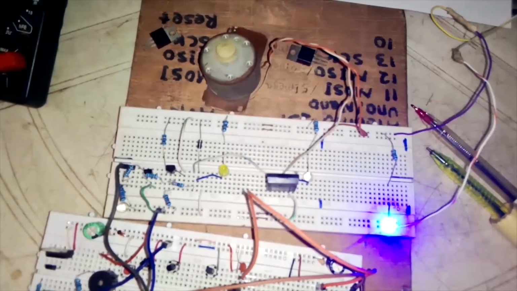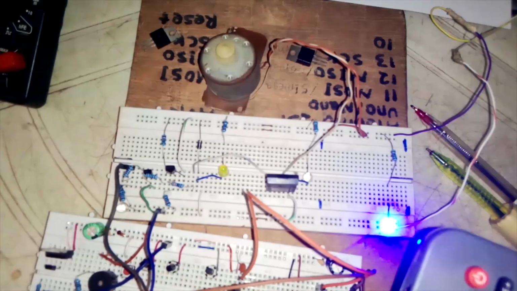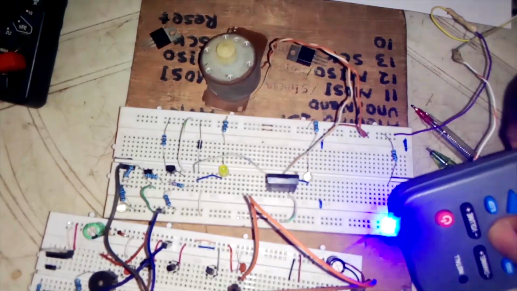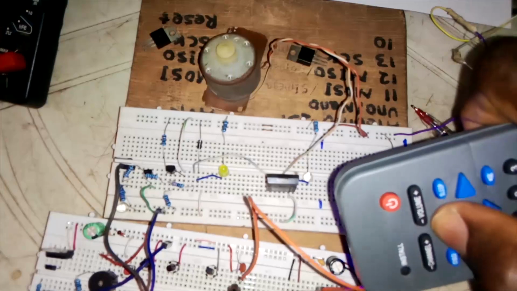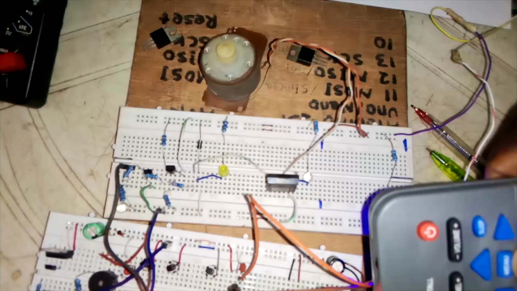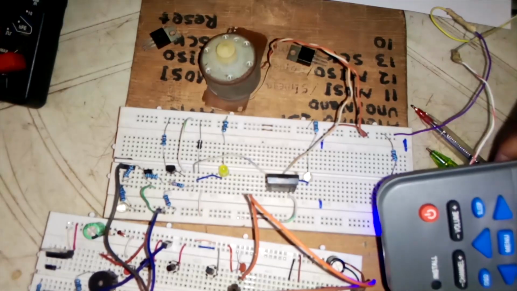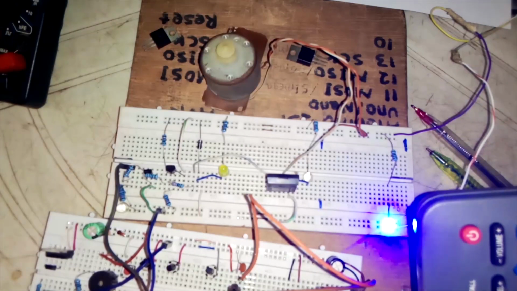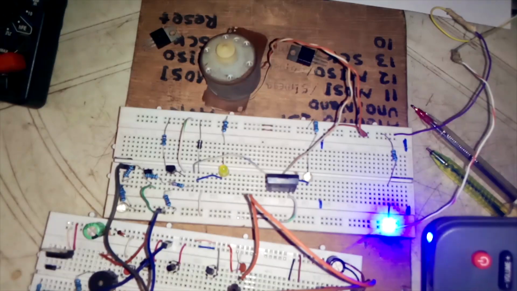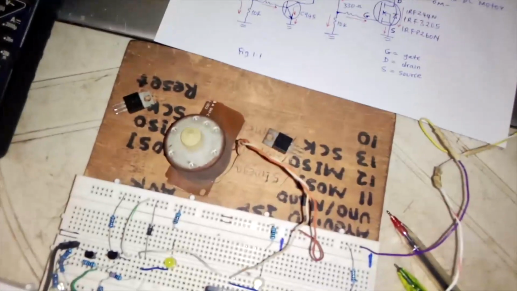So you can see now I'm going to be increasing the speed of the DC motor by pressing these two arrows. So you can see the speed is increasing. Press this down, I'm going to be reducing the speed. So observe the DC motor very well. You can see the speed is coming down.